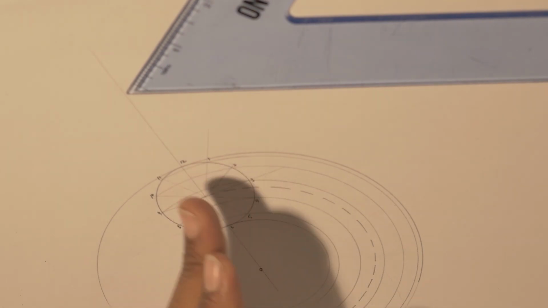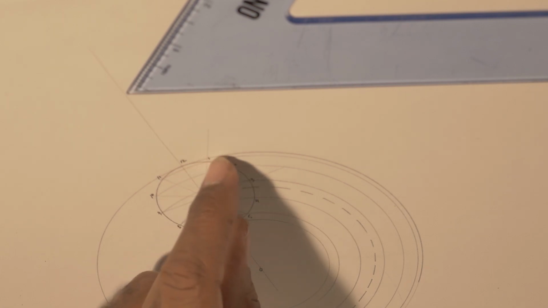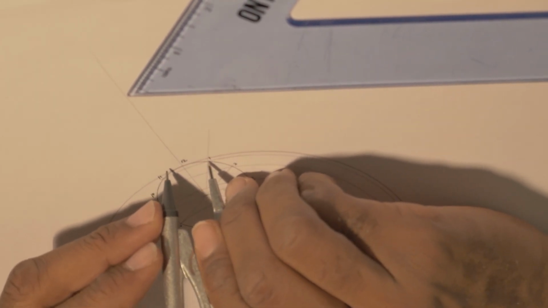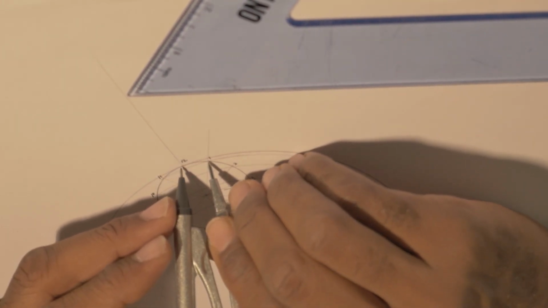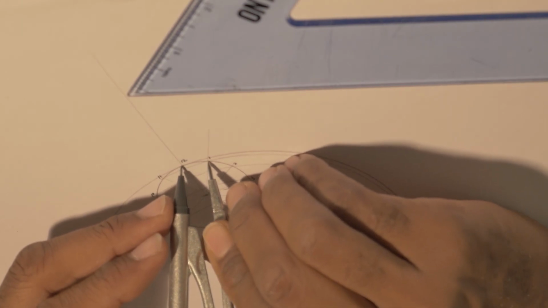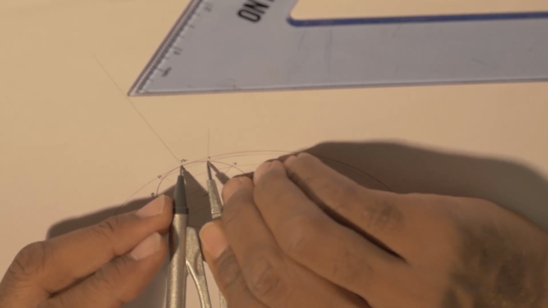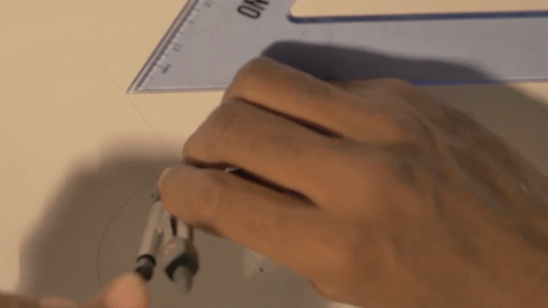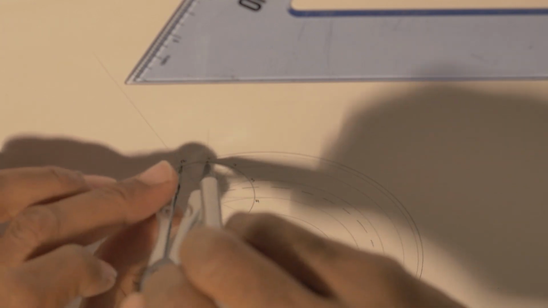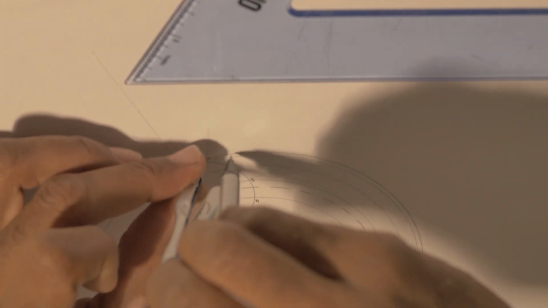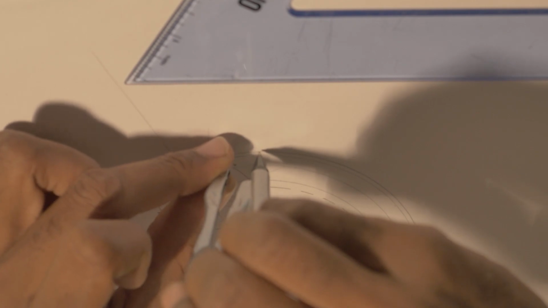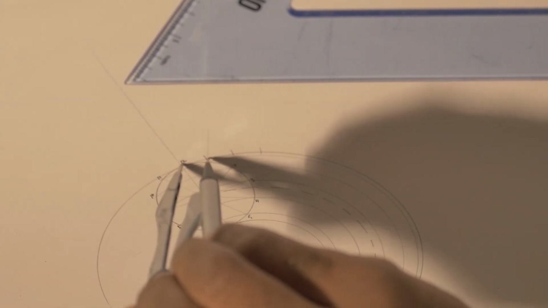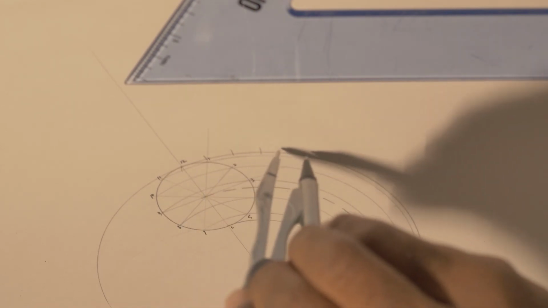So what we need to do now is we need to divide this surface here, this curve line. We need to divide that into 12 pieces. And we are going to take the distance between 12 and 1 as our division interval. Okay. And we are going to divide this on our top line. So that's our first point. 2, 3. So what I'm doing is I've taken the interval and I'm then just marking off 12 equal spaces on this top line.